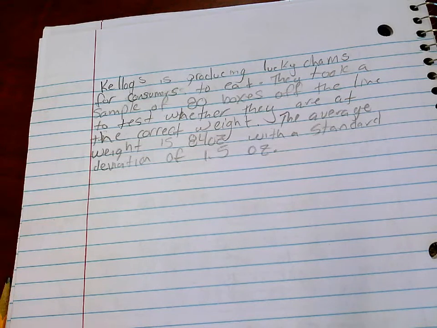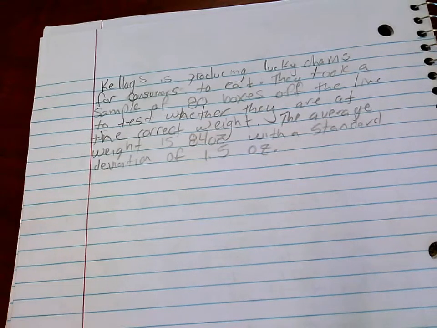Okay, so what we're doing is confidence intervals. In order to do a confidence interval, these are usually done with a two-tailed test, okay? And so we're going to be doing confidence intervals for these first parts.